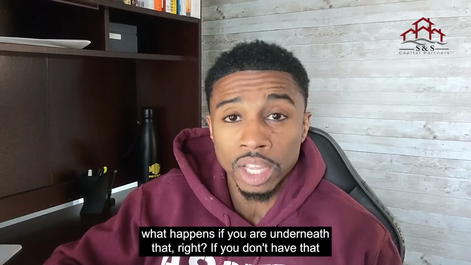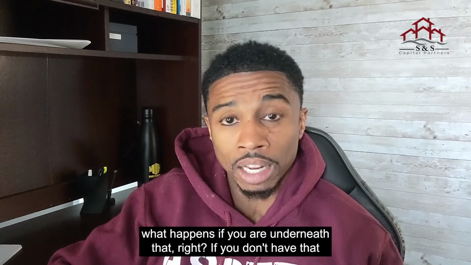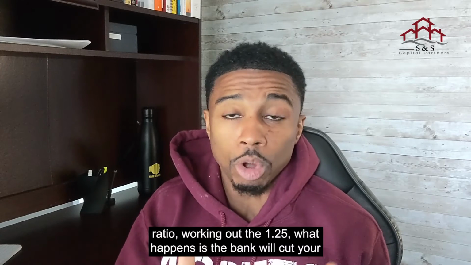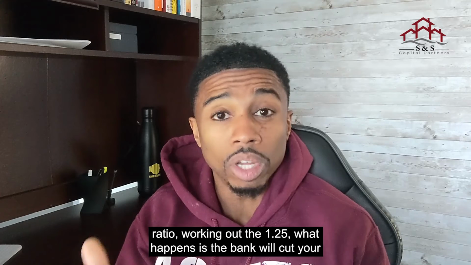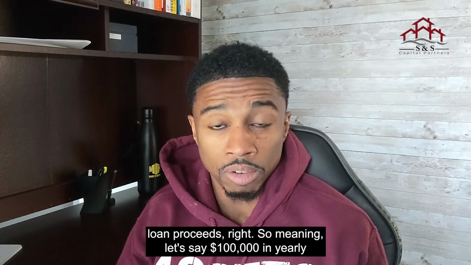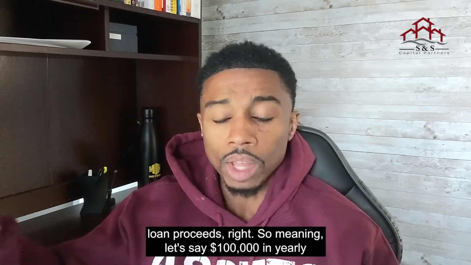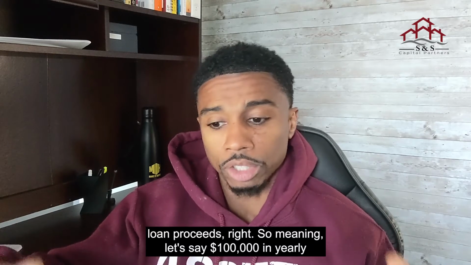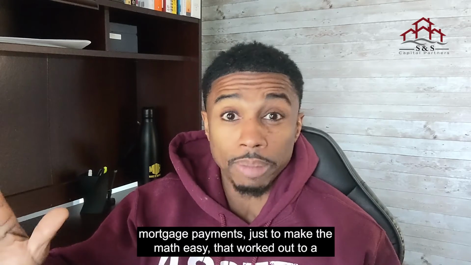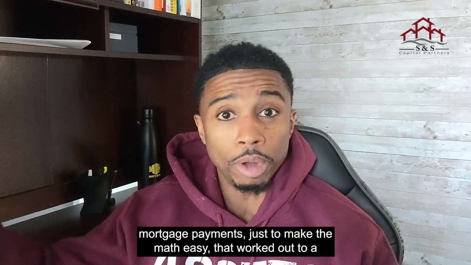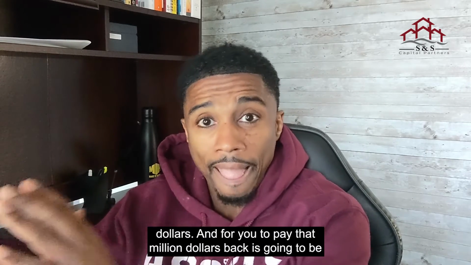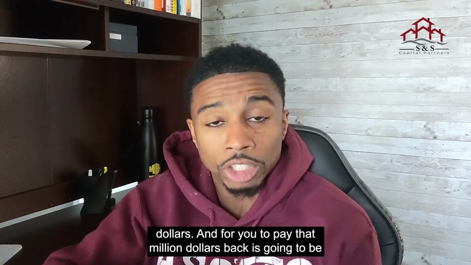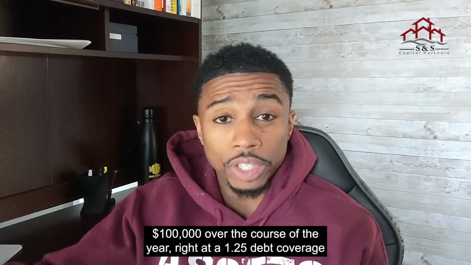So what happens if you are underneath that? If you don't have that ratio working out to 1.25, the bank will cut your loan proceeds. Let's say $100,000 in yearly mortgage payments, just to make the math easy, worked out to a $1 million loan. At a 1.25 debt coverage ratio, the bank loans you $1 million and you pay it back at $100,000 over the course of a year.